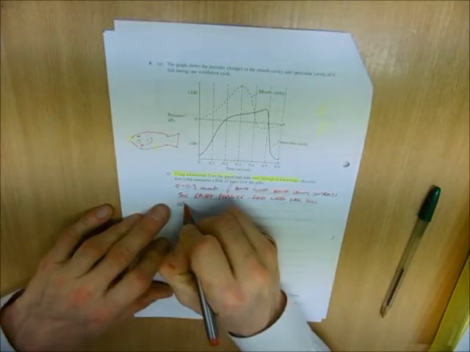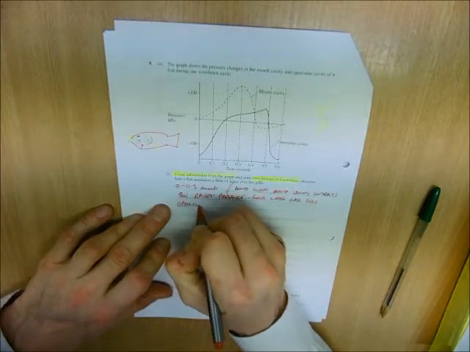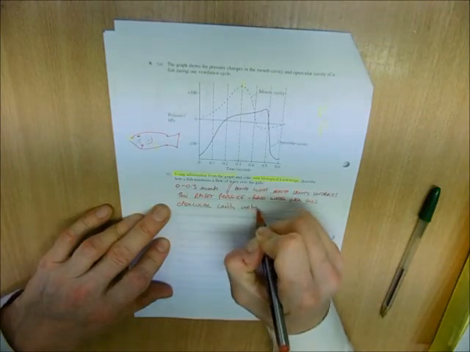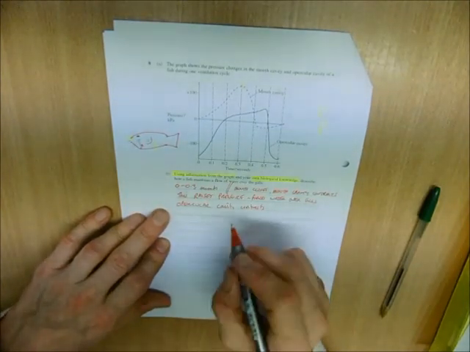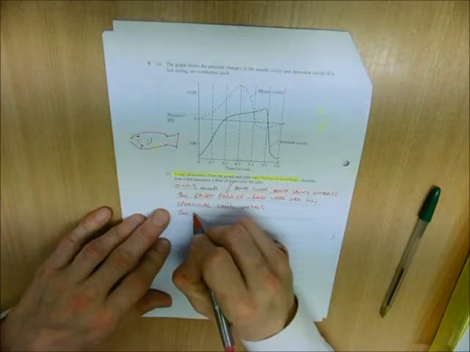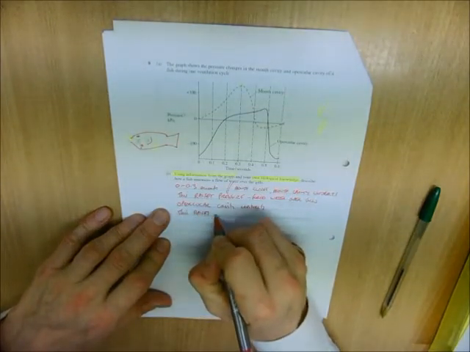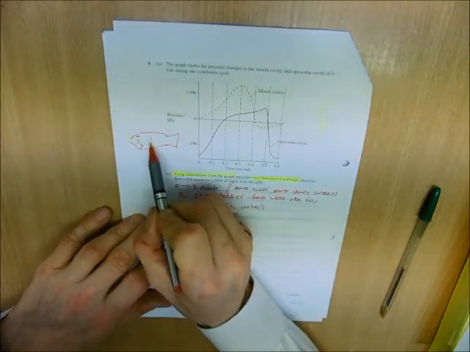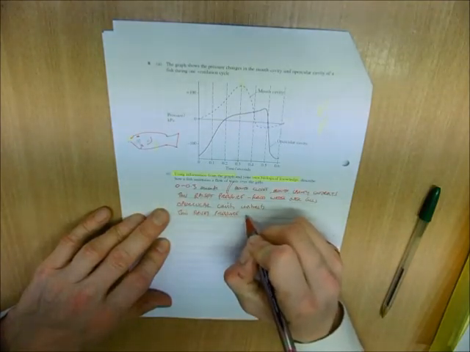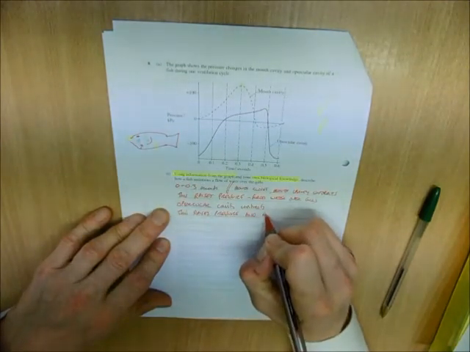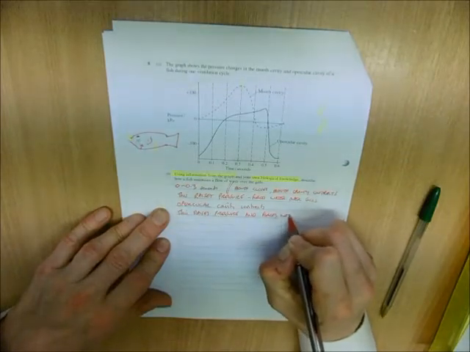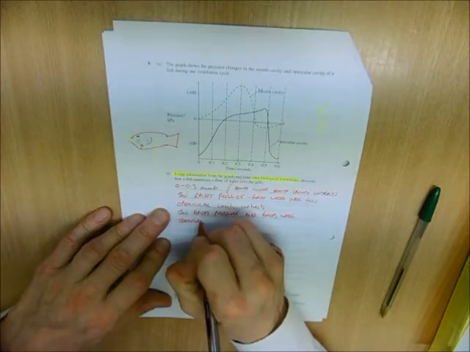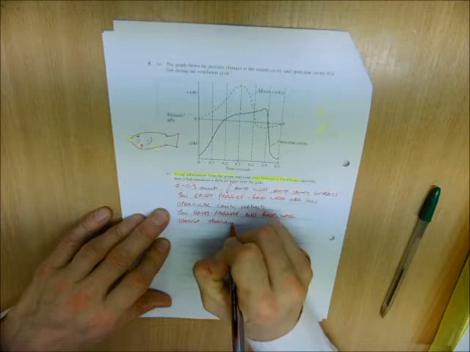So opercular cavity contracts, and then this again raises pressure, and it's going to force the water out through the operculum.